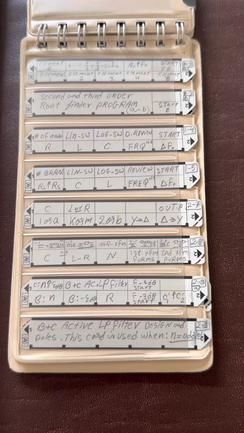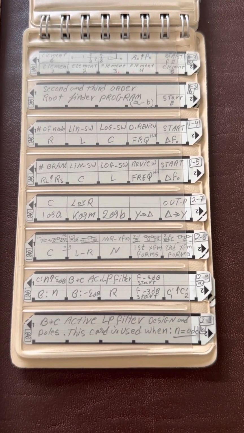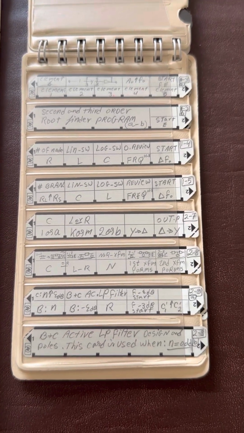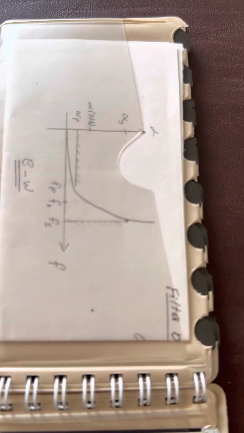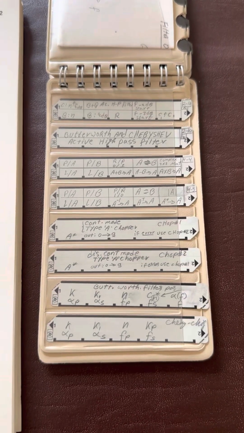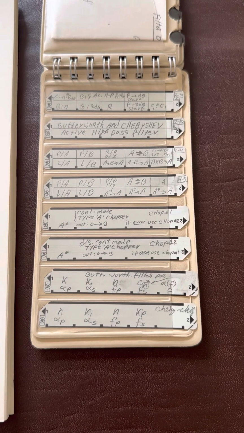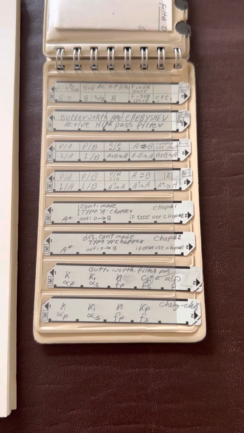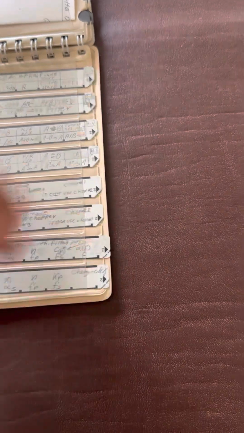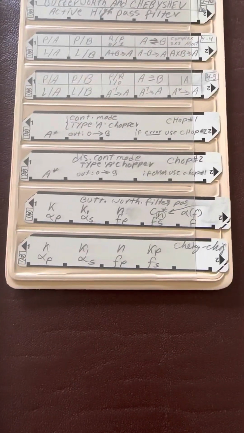And this is a bunch of programs I created myself and used in various classes, and some of them just for fun. So you could buy those blank. This has to do with some filter design. I don't have the full documentation of the programs, unfortunately, so some of them I have to go back and spend hours to learn what they do and so on. This is Butterworth filter design over here, those cards at the bottom.